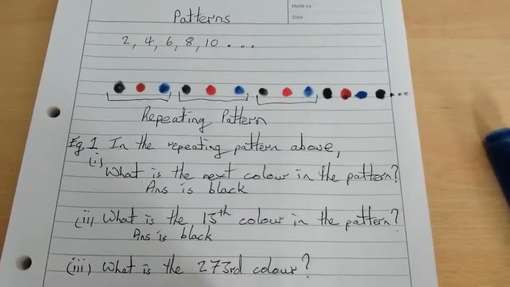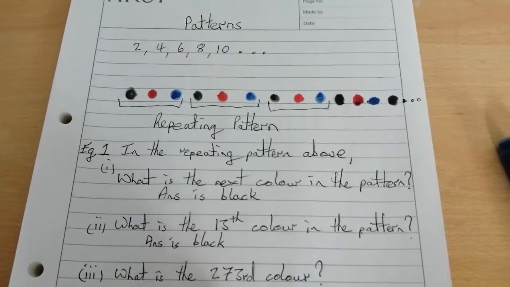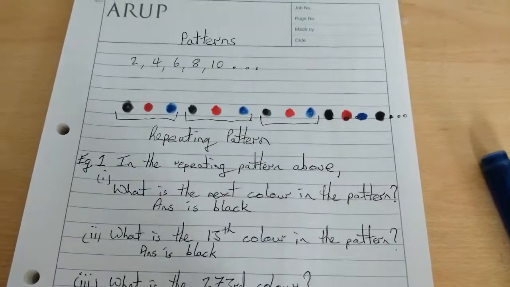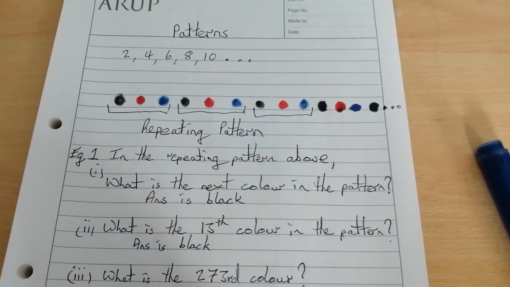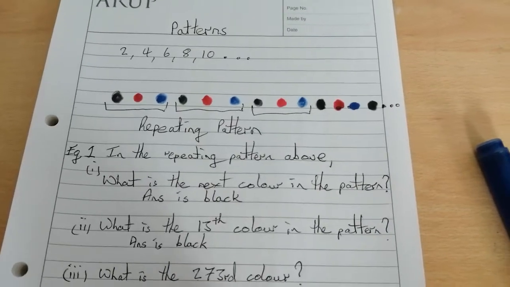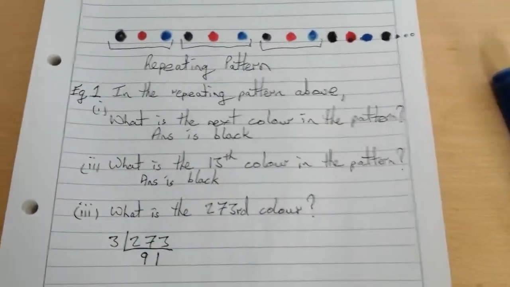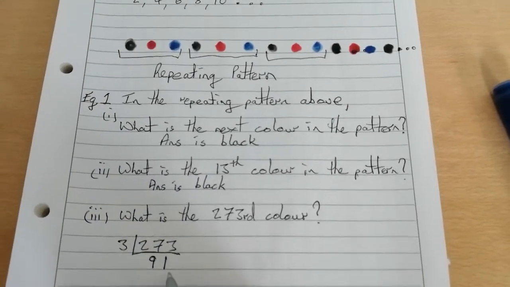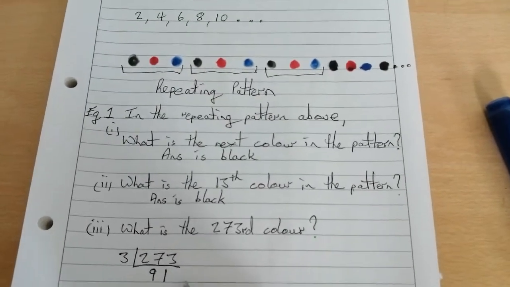So what we might do first of all is get 273 and divide it by 3 to see how many 3's there are in 273 of these circles. So 3 into 27 is 9, isn't it? 3 into 3 goes once. So there are 91 blocks of 3, but more importantly, because that doesn't really matter, the important thing from this is it goes in evenly. There are none left over.